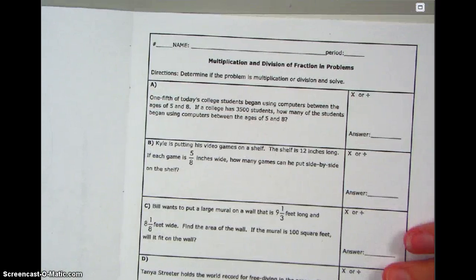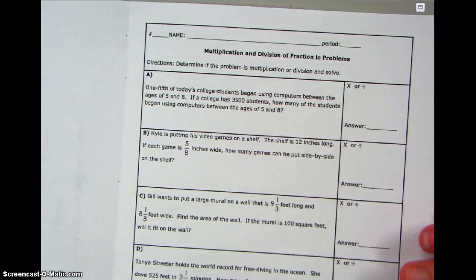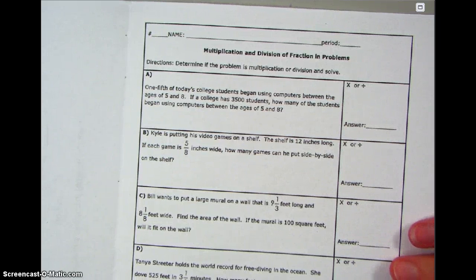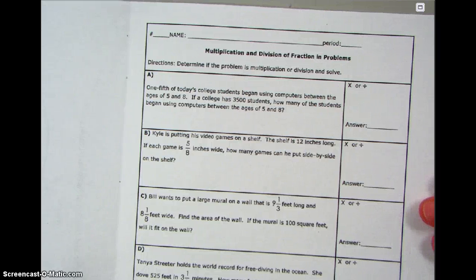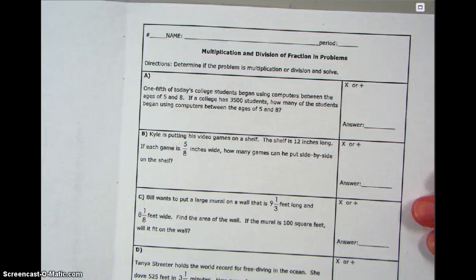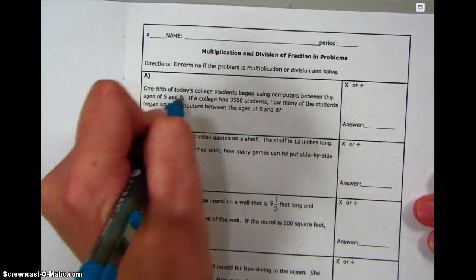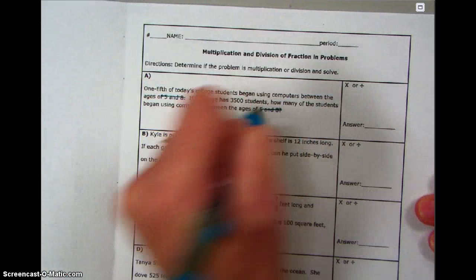We're going to do two problems together. Let's take a look at A. 1/5 of today's college students began using computers between ages of 5 and 8. If a college has 3,500 students, how many of the students began using computers between the ages of 5 and 8? Well, there is some extra information in there. The between ages of 5 and 8 really doesn't have much to do with the math problem itself. It just has to do with how they worded the problem. So we're going to go ahead and cross this part out. It's extra information.